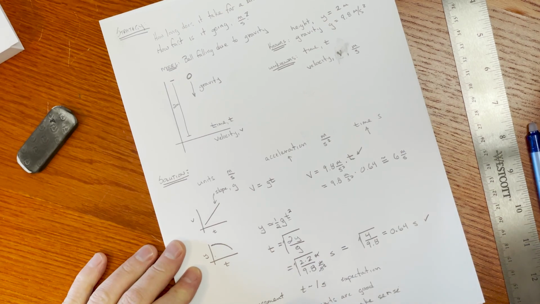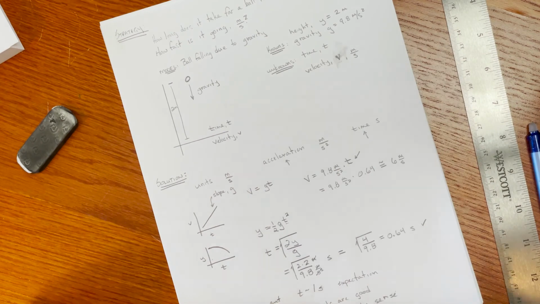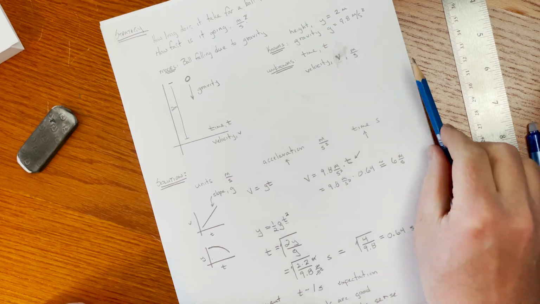Okay, so we'll go ahead and stop with that. I just wanted to give you an idea for problem solving. You'll see this, I'll do more examples of these as we do more problems. But I hope that gives you an idea of how you can solve problems in physics.